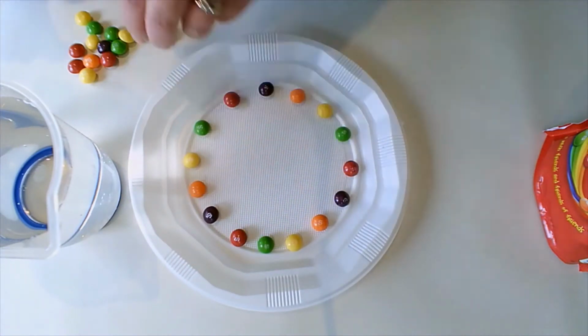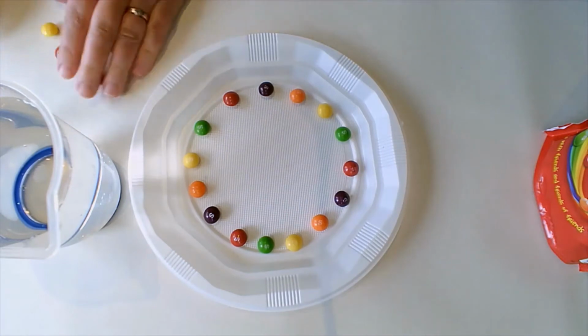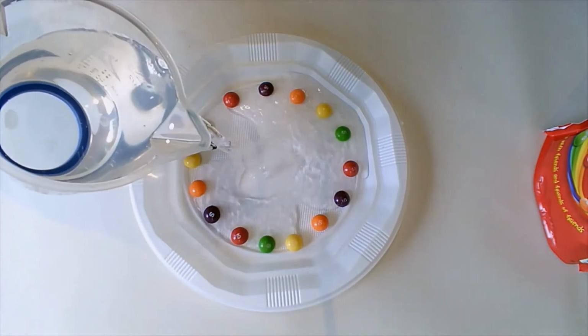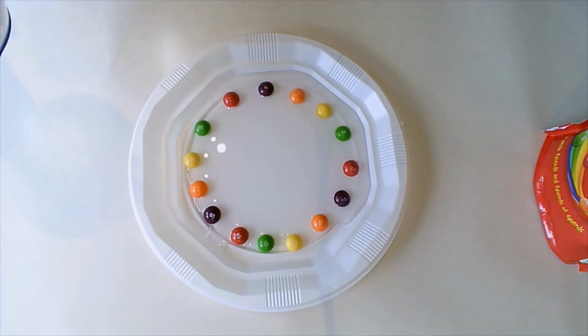And once I've done that, I'm going to add some water. This is just water straight from the tap. Again, the question that you might ask is, would it make a difference if I change the temperature of the water? So you could repeat this and change the temperature of the water. Try really cold water from the fridge.